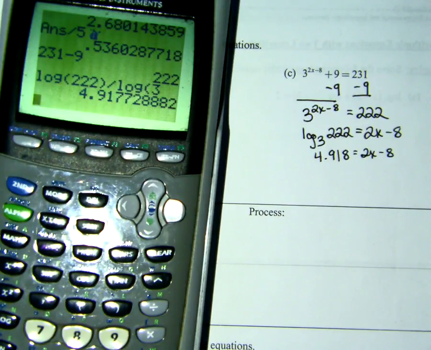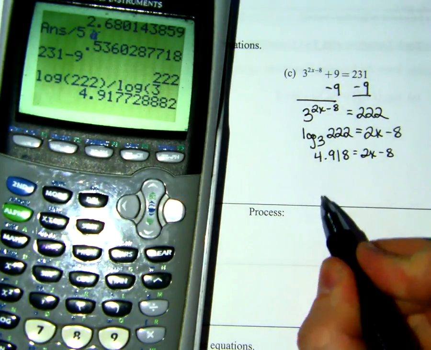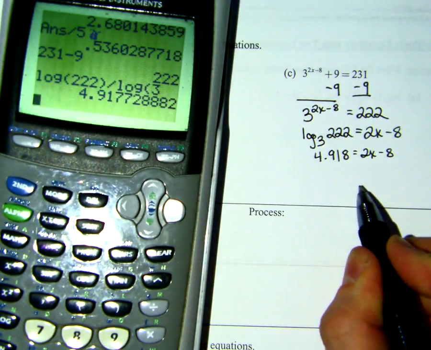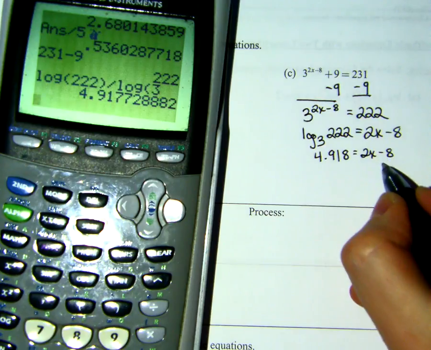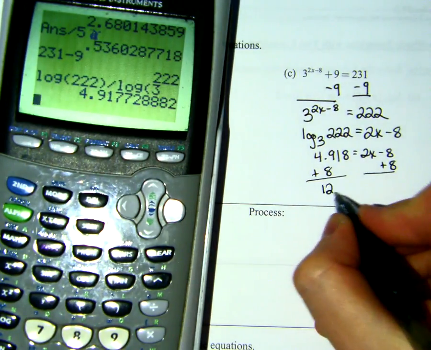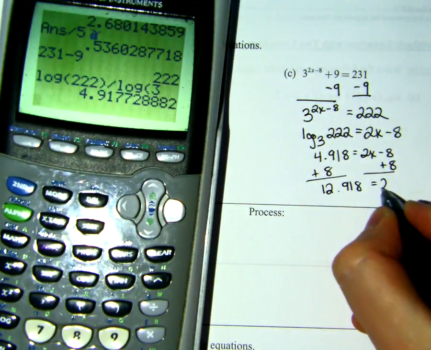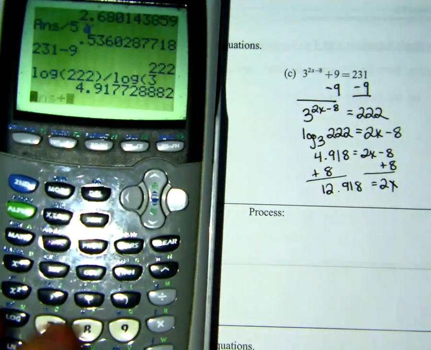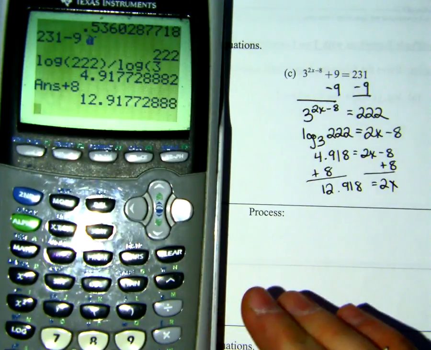Let's finish letter C. We got to finish this one. 4.918, yes? 4.918 equals 2x minus 8. Okay, we're going to add 8. And then you do the, I do need to see this. I need to see all the algebra. Please hold on. Let's finish this. Again, I'm going to do plus 8 on the calculator and leave that whole decimal in there.